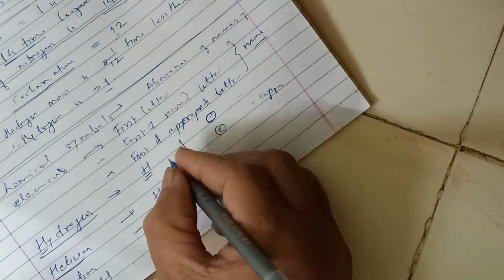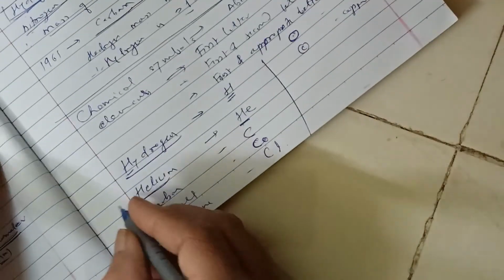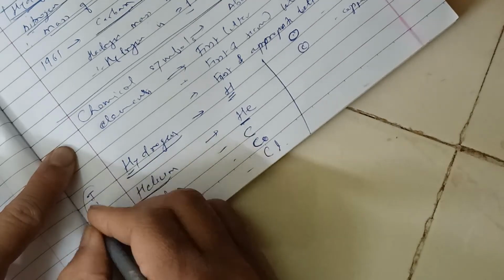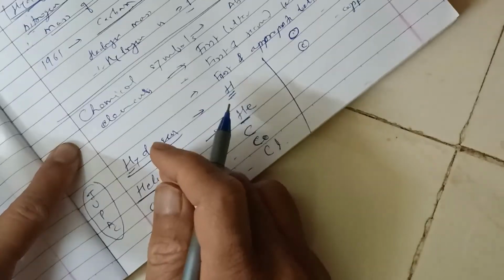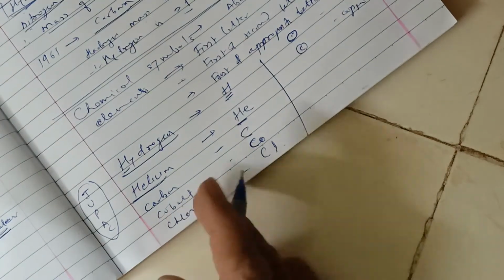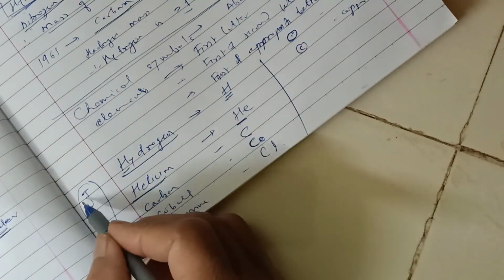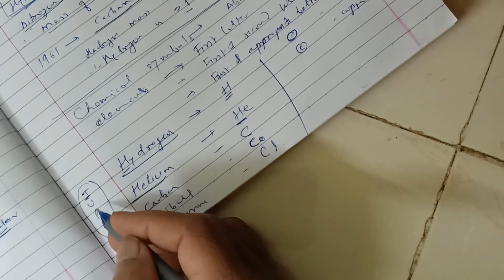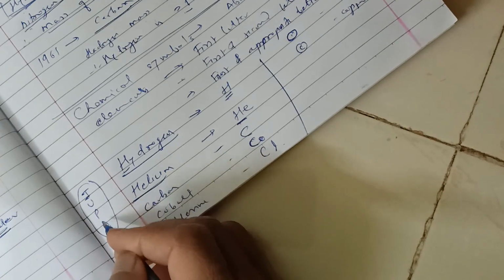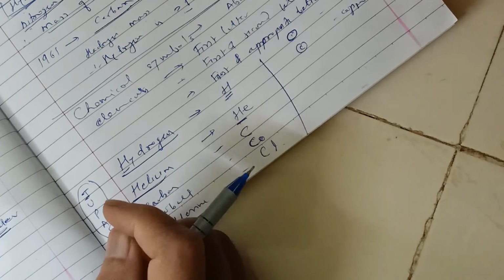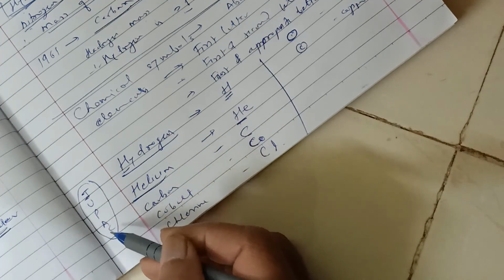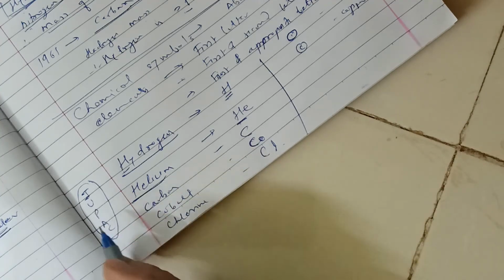But later on, by the IUPAC method, every chemical was given its symbol. IUPAC stands for International Union of Pure and Applied Chemistry; the name is a short form, IUPAC.